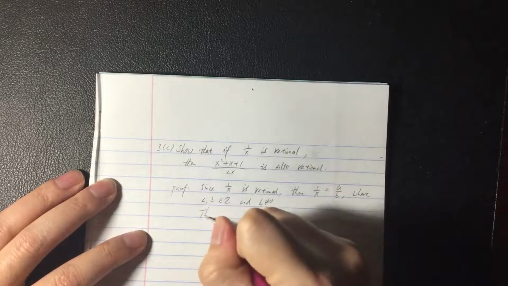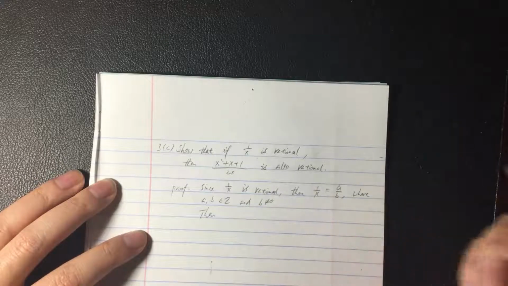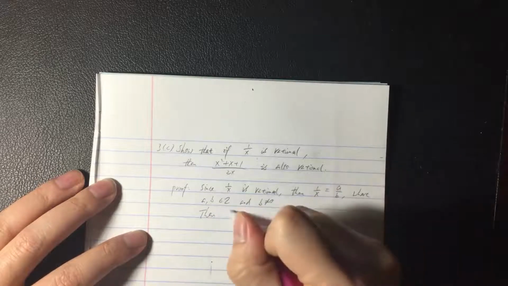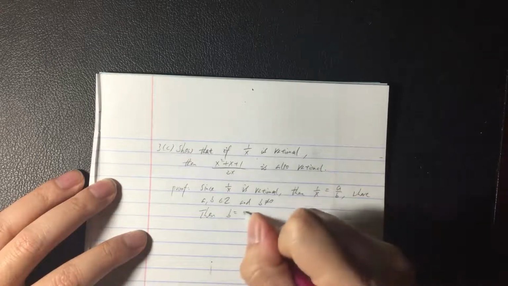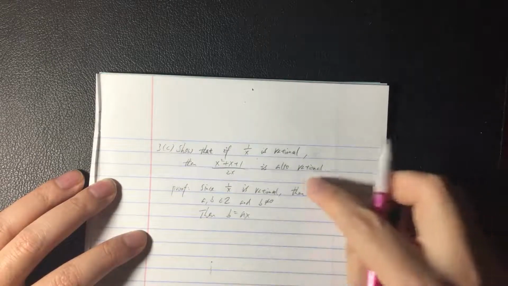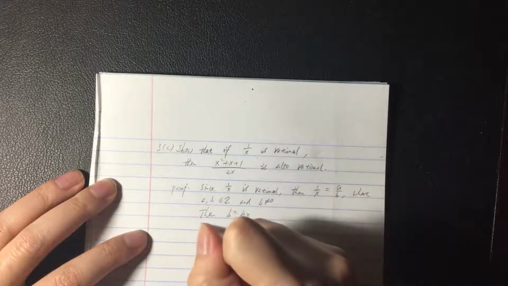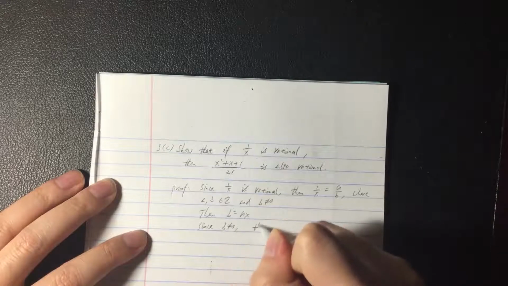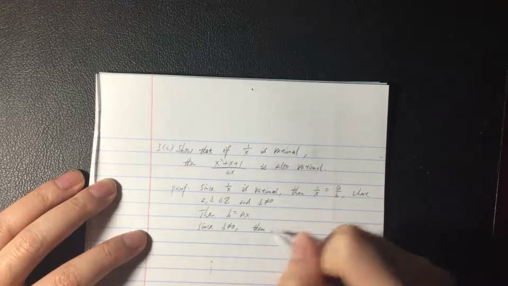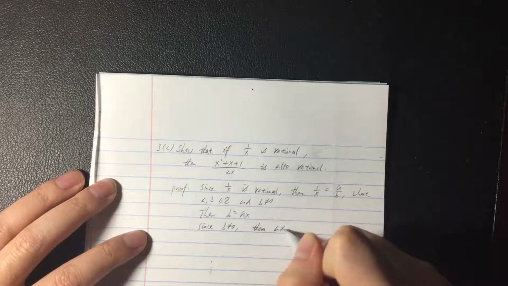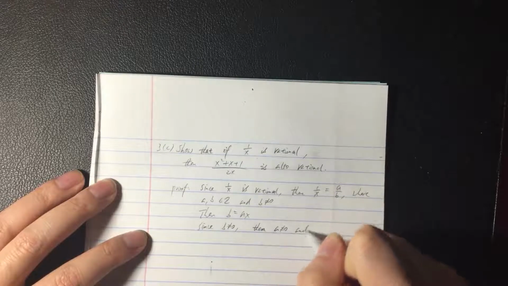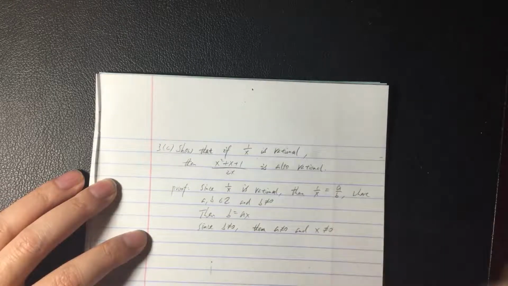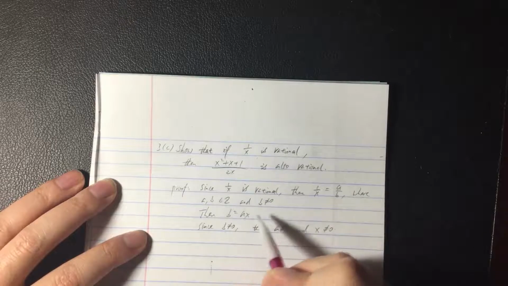Then if I cross multiply, b equals ax. If I cross multiply, b equals ax. Since b is not 0, then a cannot be 0 and x itself cannot be 0. Since b is not 0, both a and x cannot be 0.